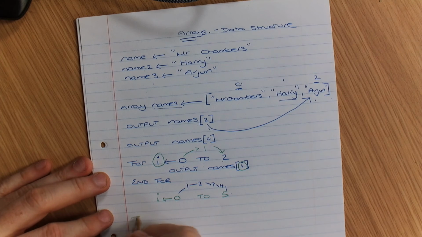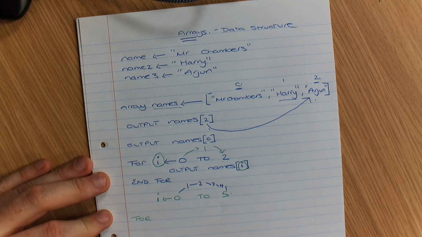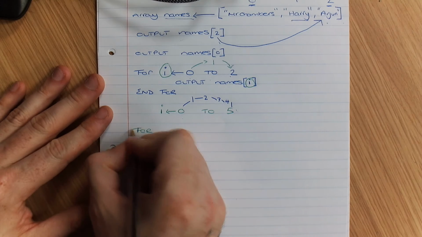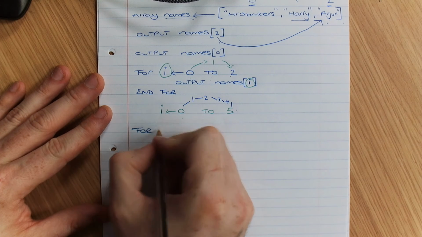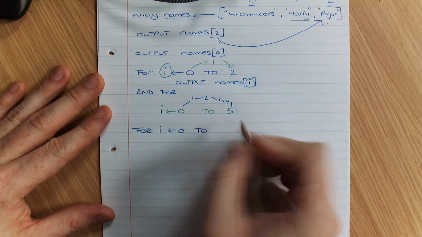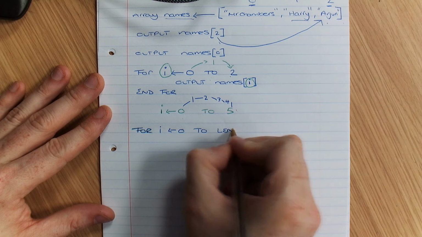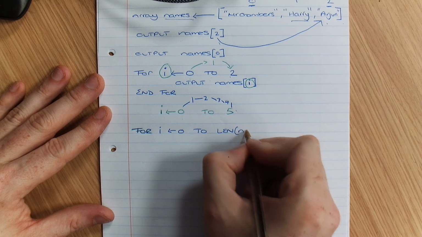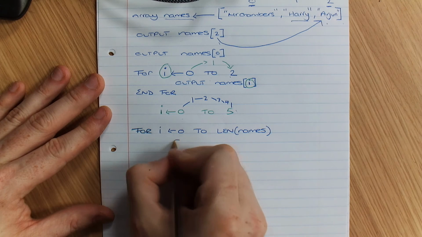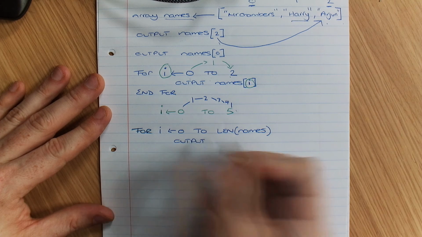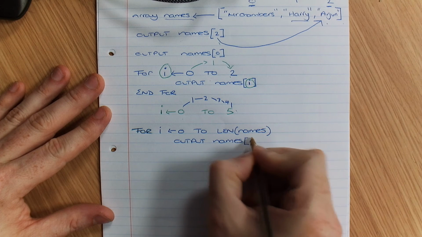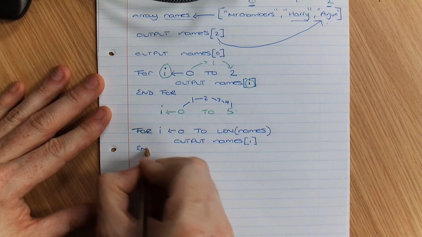This is why it's good to use, because you can use this type of loop and look at the length. Watch this one. I'm going to go for, let me use the blue pen for this one, and move up. For I is 0 to len names, output names I, end for.